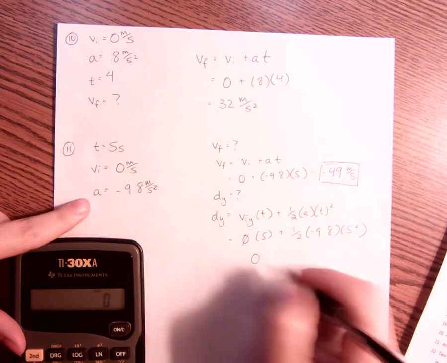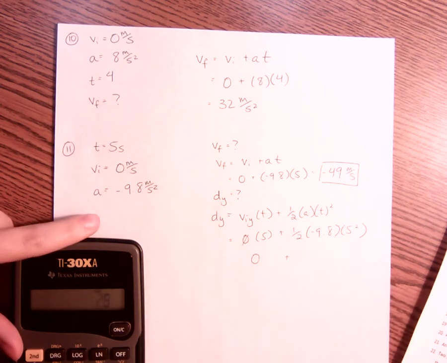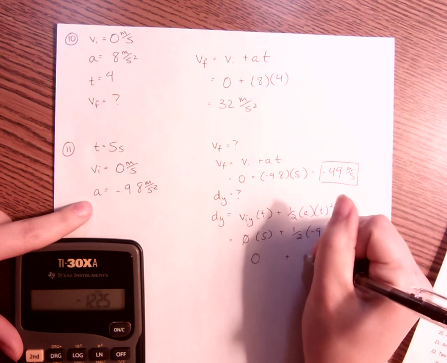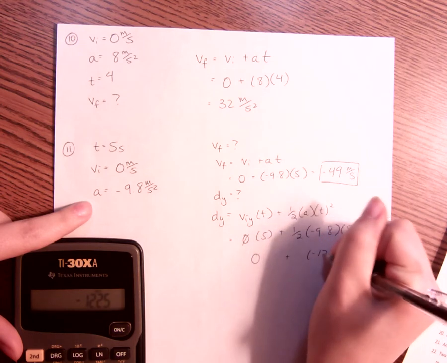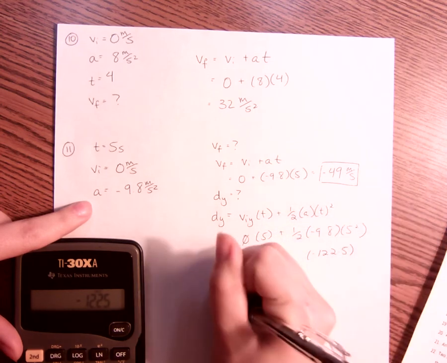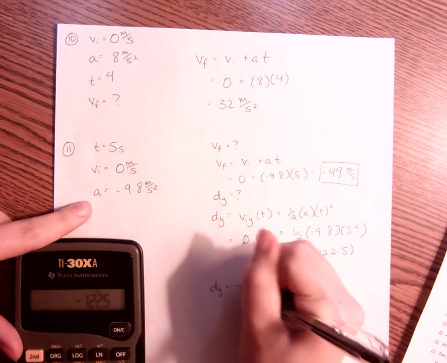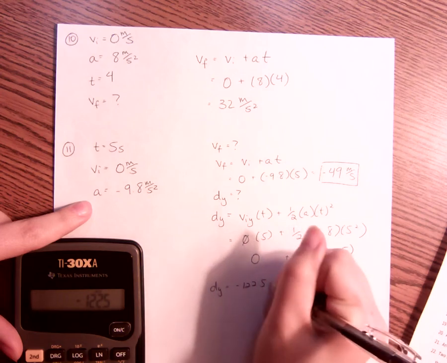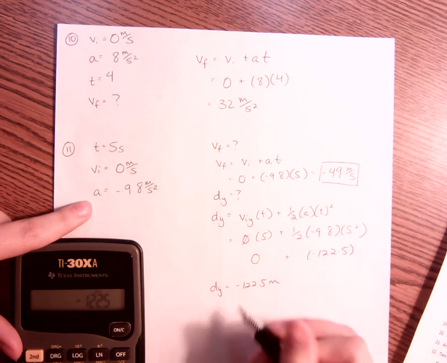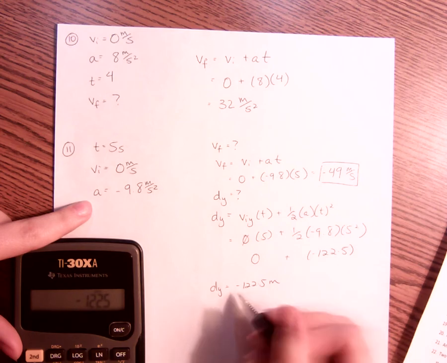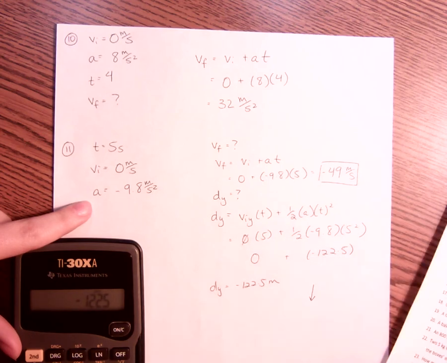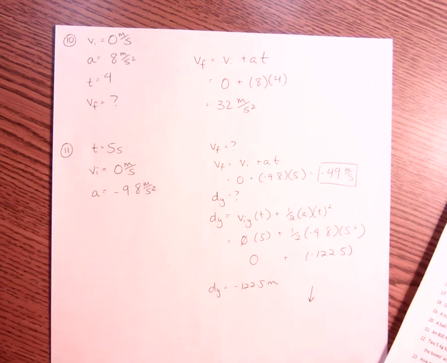So this term goes to 0. This stuff over here is negative 122.5. So my distance in the y direction is equal to negative 122.5 meters. Why is it negative? Because my object was falling down. Down is the negative direction.